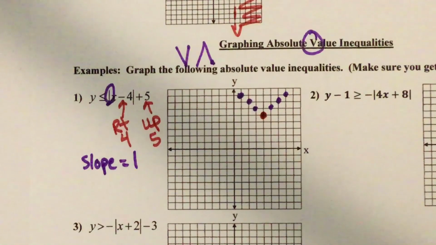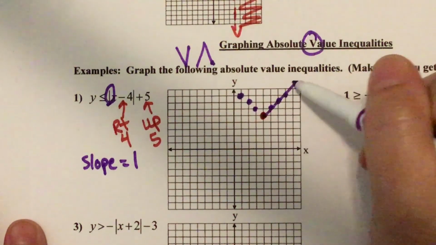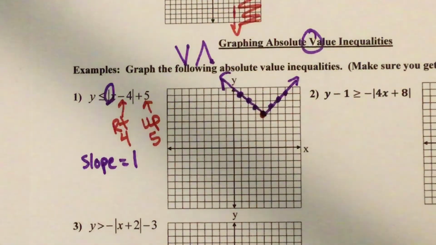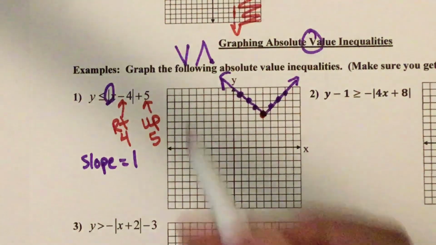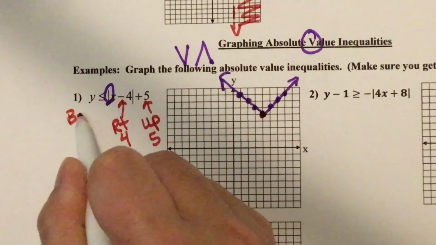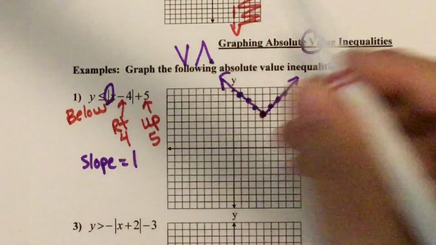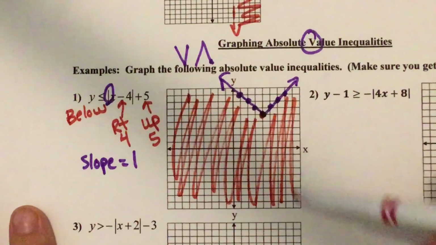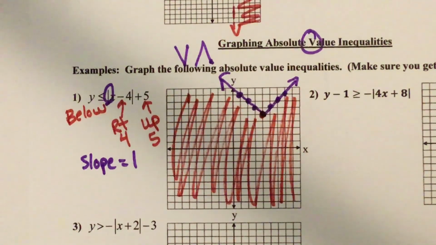Okay, solid or dashed? Solid. It's got an equals, so it's a solid V. And do I shade above or below? Less than, I shade below. So I'm going to shade everything below my V. And there's my graph.